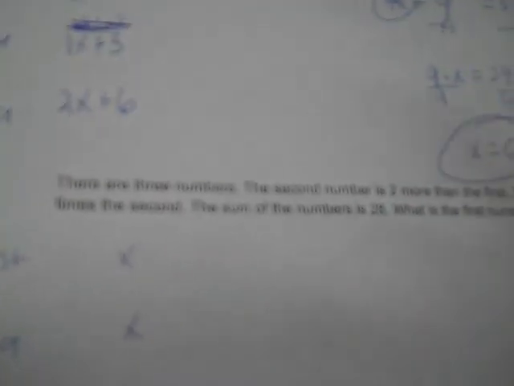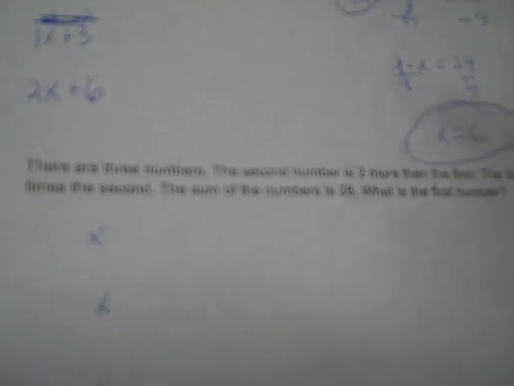Okay, there are 3 numbers. So put first, second, and third. We don't know any of these numbers. The second number is 2 more than the first, so leave the first one alone, but on the second one, that's 2 more than the first, so we add 2.